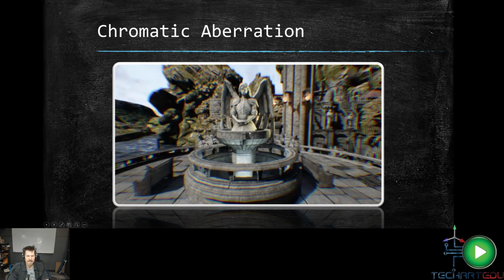Chromatic aberration is a kind of psychedelic noise that people might put onto this, and it blurs and offsets the color and duplicates it off again, and makes it feel like you're nauseous or you're tripping on some pretty serious shrooms.